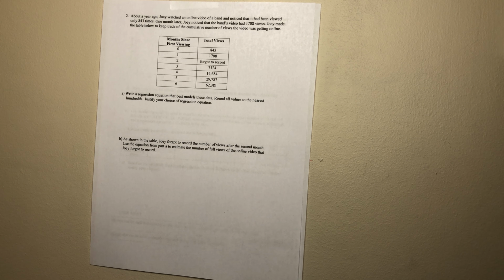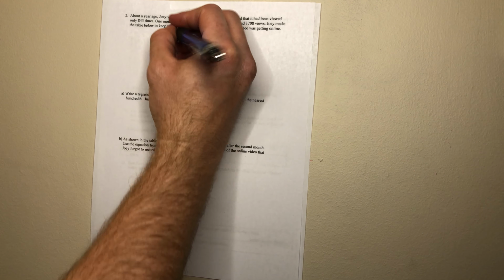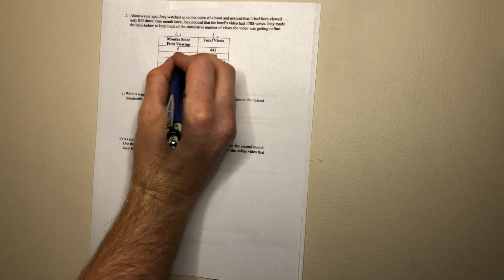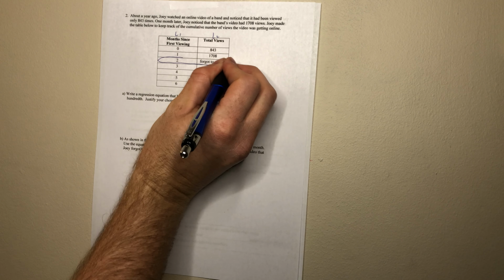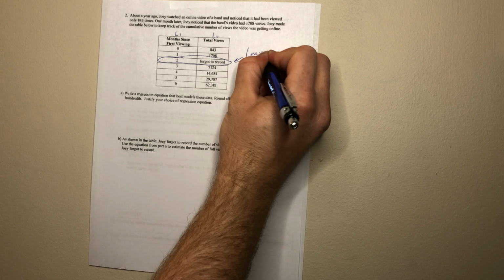All right, so here's what you're going to do. You are going to plug these into your L1, L2. The problem is you don't have this one, so leave this out. Do not put 2 with a blank there. You're going to end up with an error. So when you put your data in, skip this for now and plug the rest of them in.